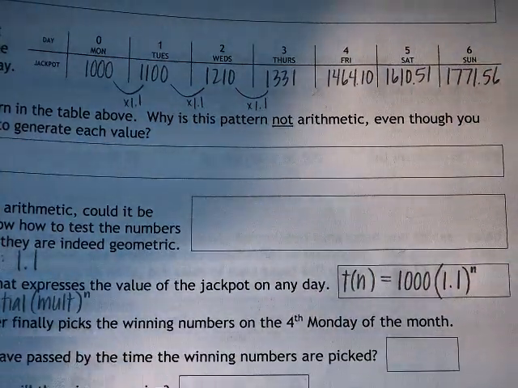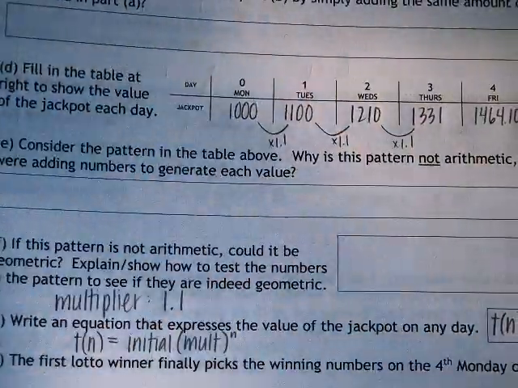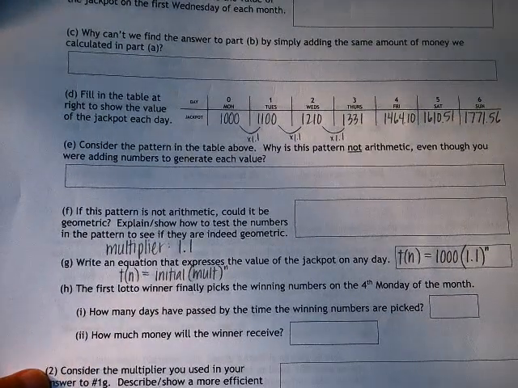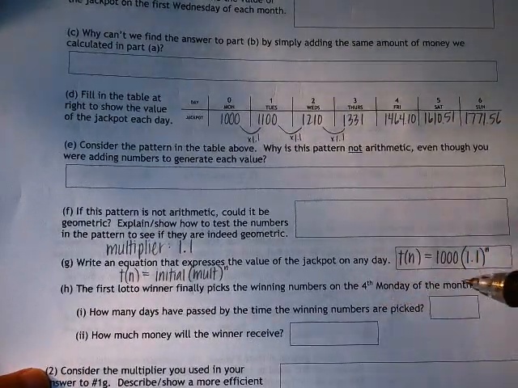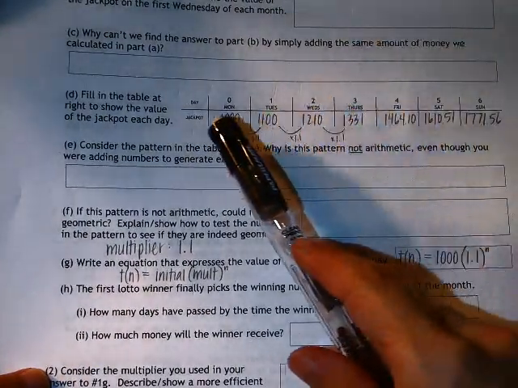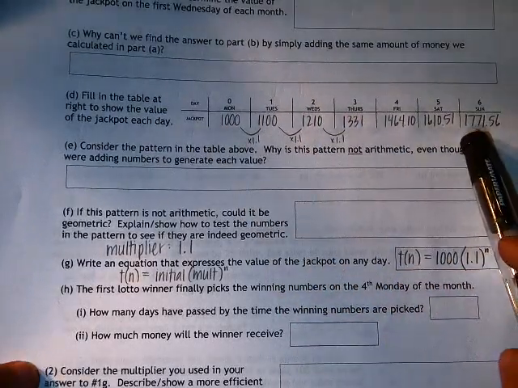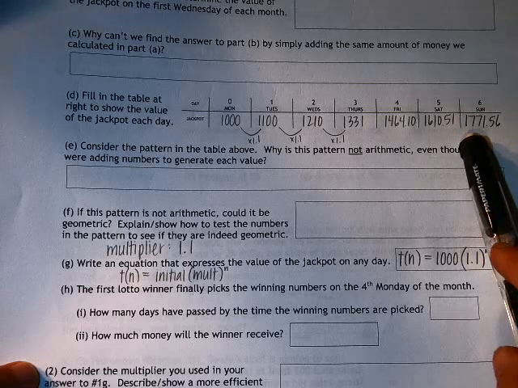So in question letter H, it says the first lotto winner finally picks the winning numbers on the 4th Monday of the month. And you can tell that's going to give us a lot of time to let this thing grow. So naturally the question becomes, well, what's the easiest way to figure this out?